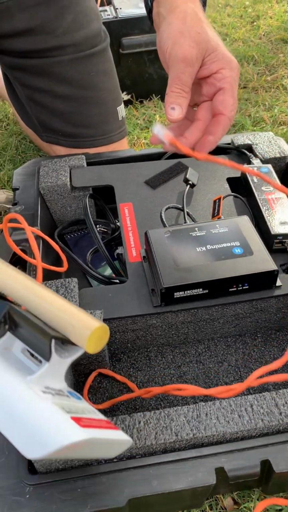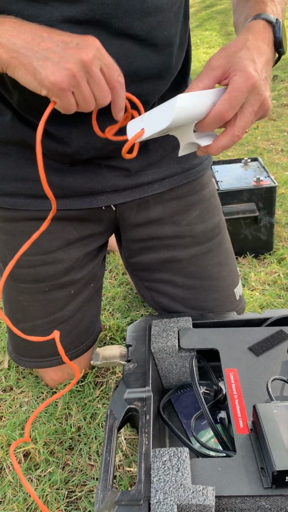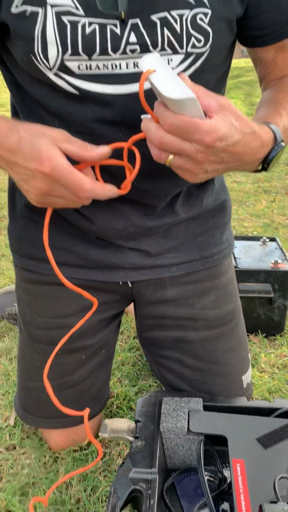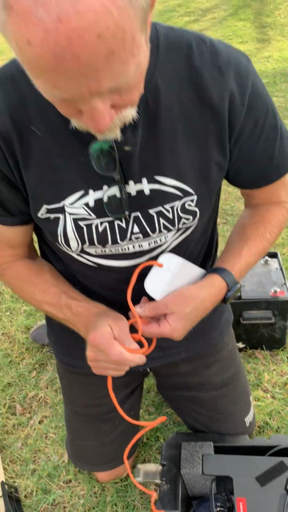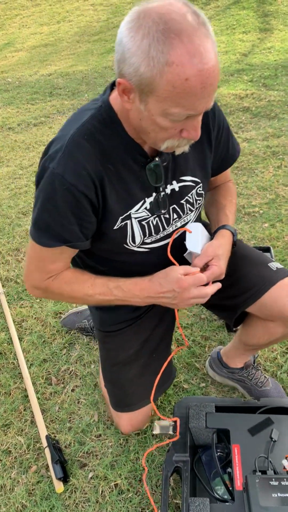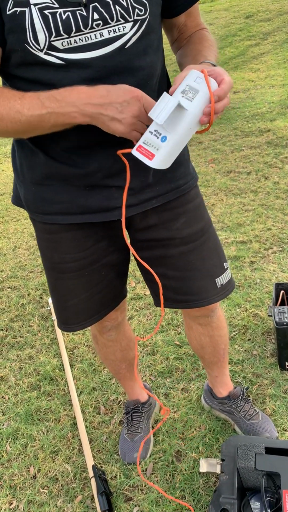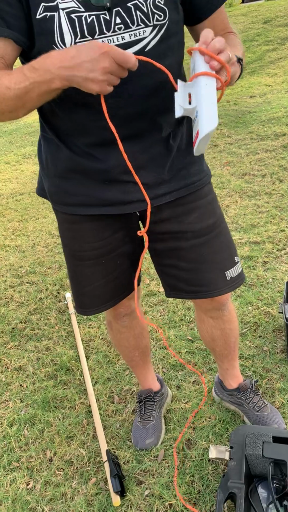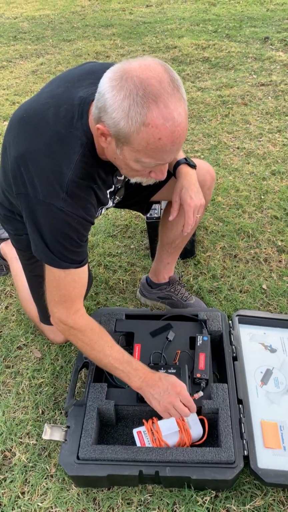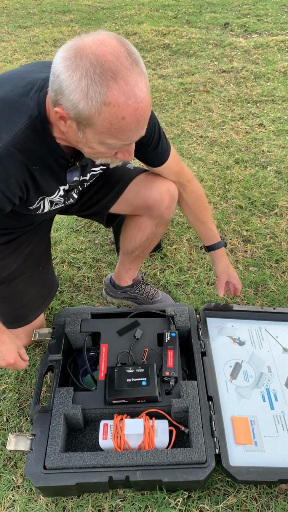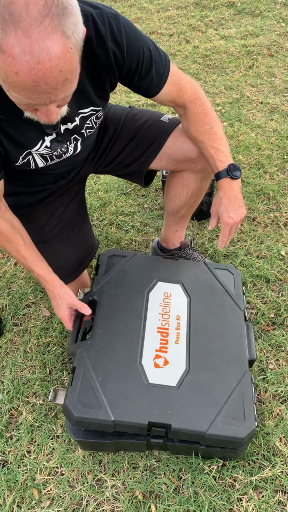And then we've got the antenna that connects to the end zone. We'll just wrap that up. There's really nothing to turn off on this one because there's no battery power in here. Everything's just connected to 110.